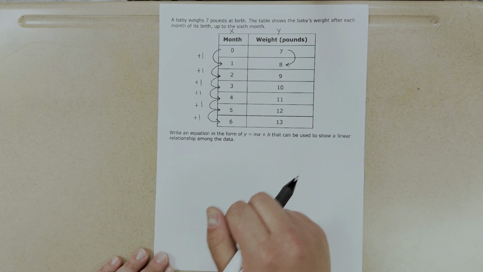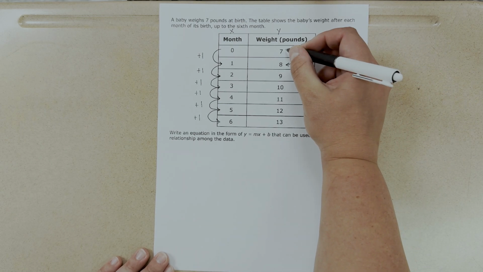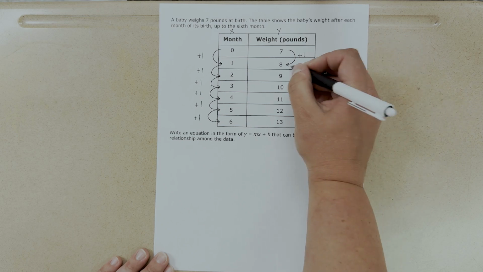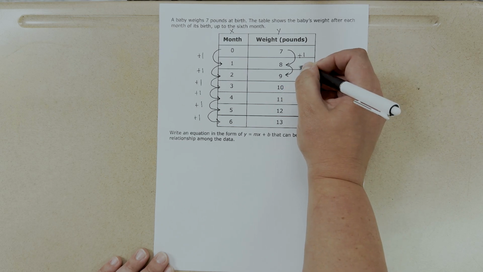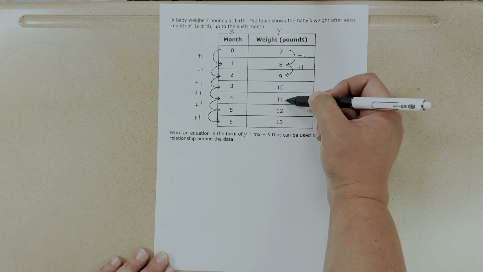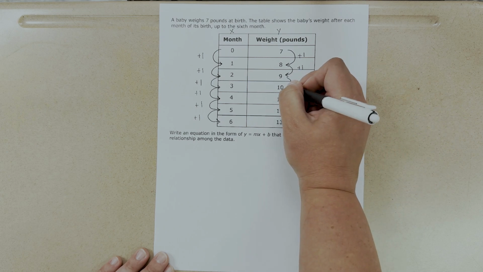So now we're going to be looking at our change in y values. So from 7 to 8, we are adding 1. Same thing here, from 8 to 9, we're adding 1. It looks like that's happening every single time. So I'm going to go ahead and label that.